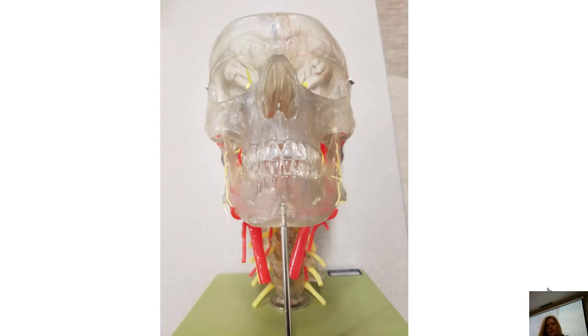So I switched over to the PowerPoint that contains the models because these show this really well, and your textbook does as well, but I really like these models and how they show these vessels. So the common carotid are on the bottom here, these large vessels.